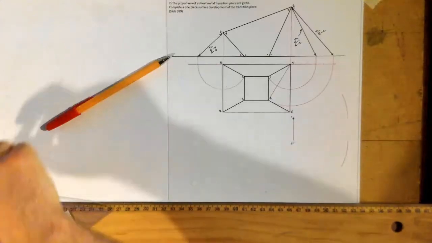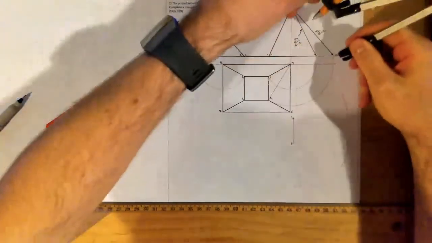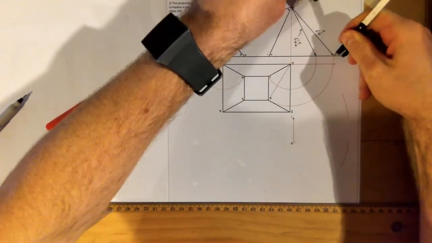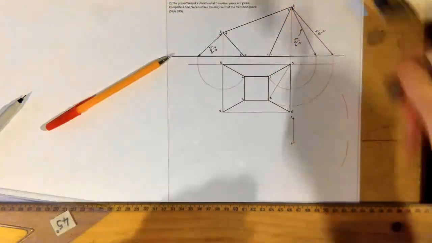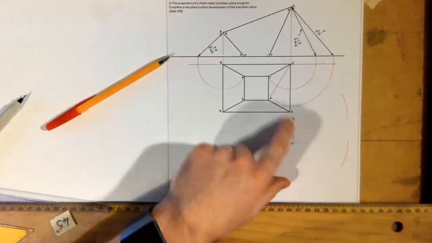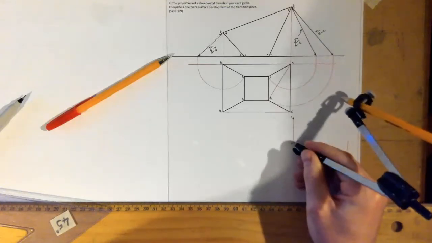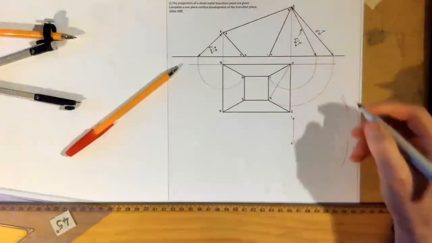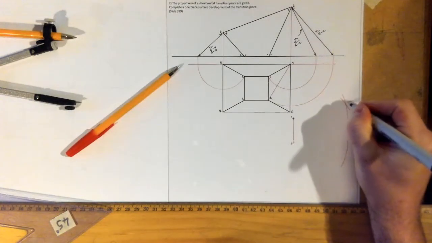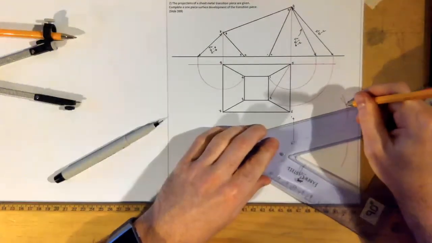Okay, now that I have a true length from 2 to 5, or 5 to 2, I'm going to take that on my compass, right there, and because it's going from 2 to 5, that means from 2, I can go across to cut the 5 arc. And where the 2 arcs cross each other has given me my definitive point 5. And at that point there, I can now join that to 1.